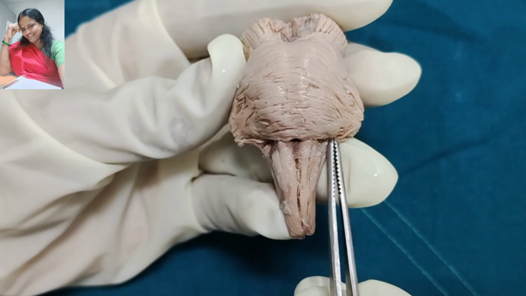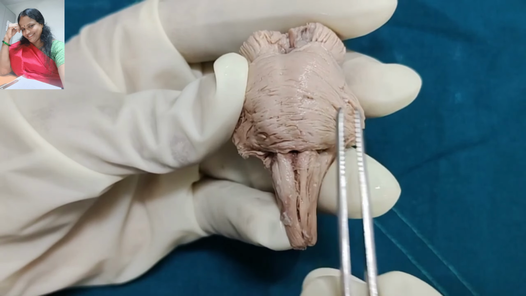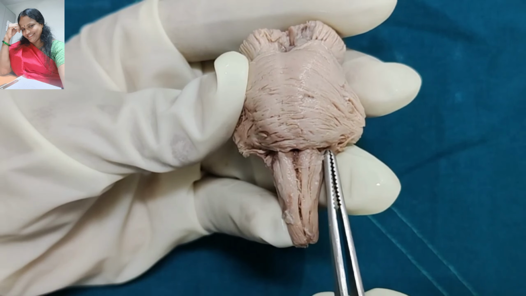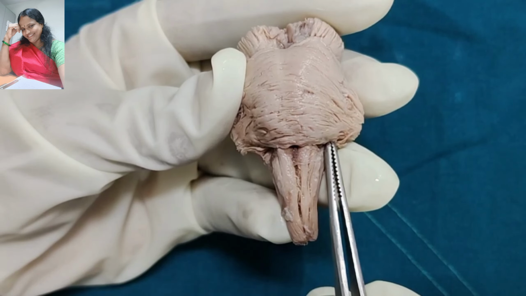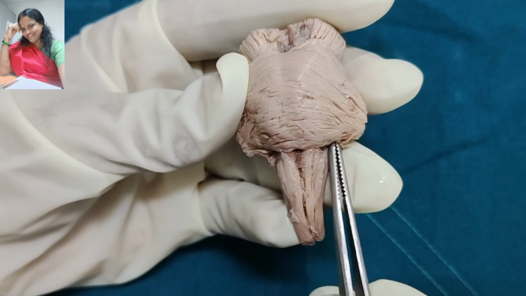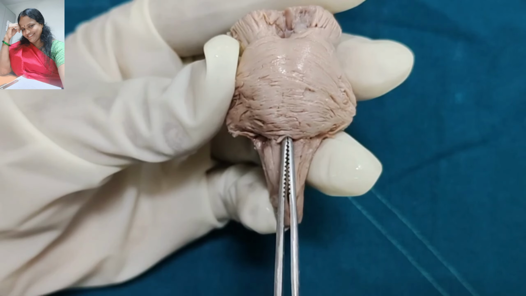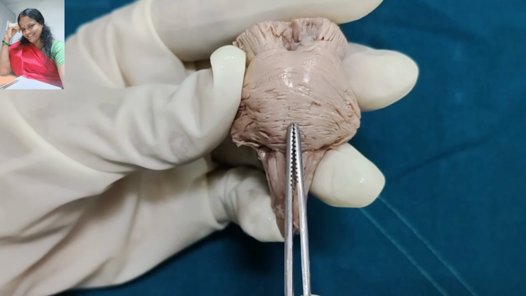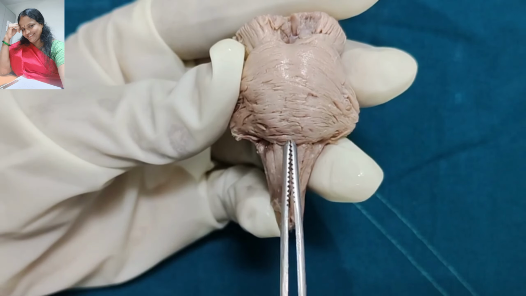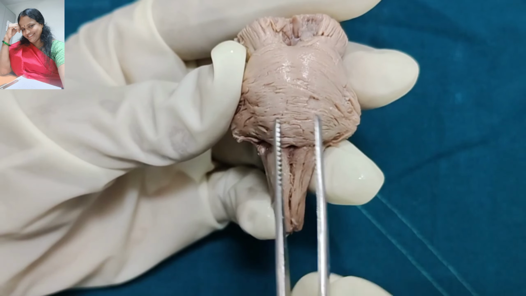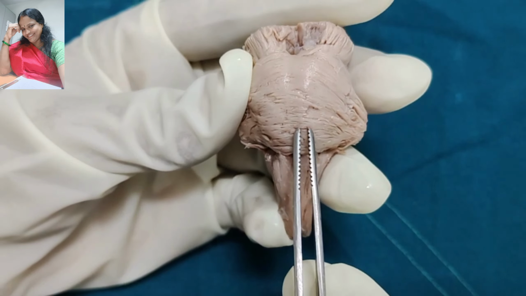This junction where the pons, the cerebellum and medulla oblongata meet is called the cerebellopontine angle. At the junction, this is the basilar sulcus which is appreciated in the ventral part of the pons. That sulcus is for the lodging of the basilar artery.